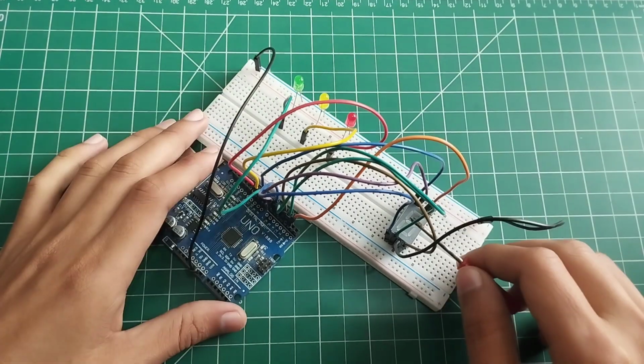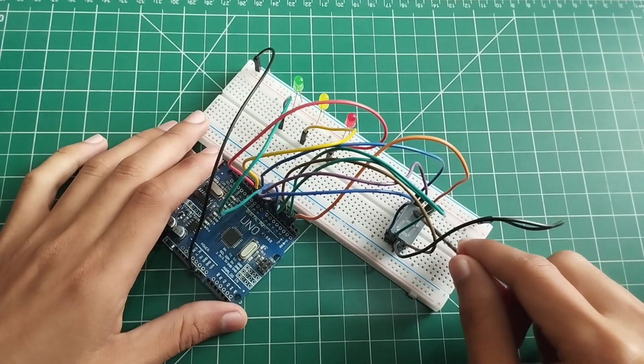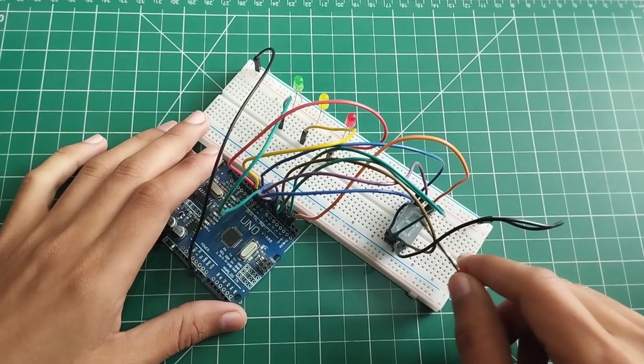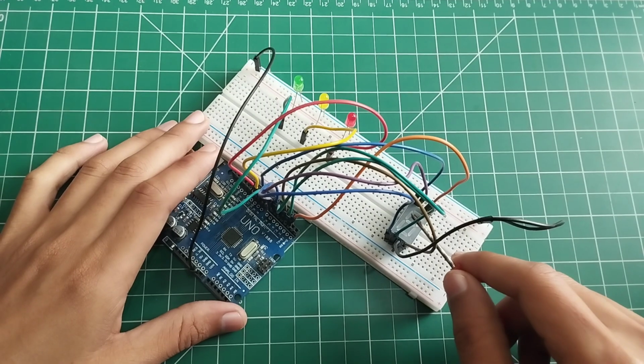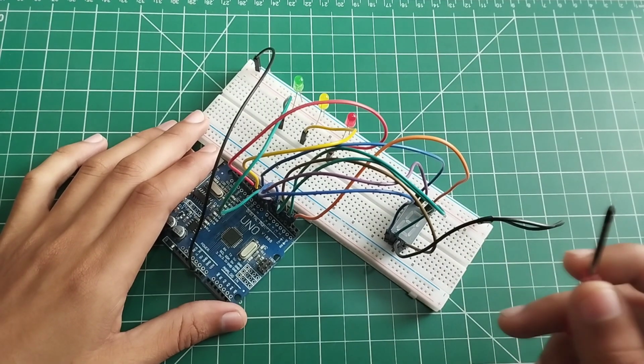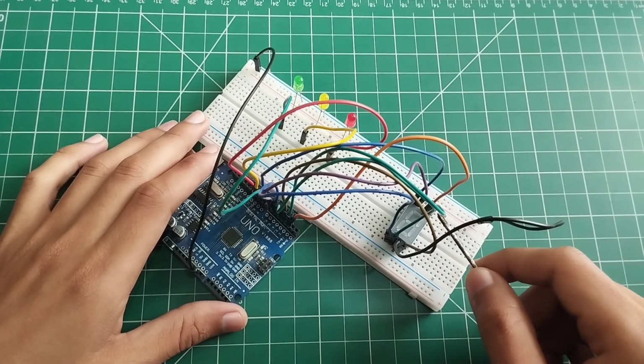And from this negative rail of the breadboard, the grounds of all the 3 LEDs and also the 7 segment are connected. Now it is recommended to use a resistor in series with all the 7 segment LEDs. But in this video I am not using the resistors, because if I did so, the circuit would look so cluttered. But if you want to use the resistors, you can use those.